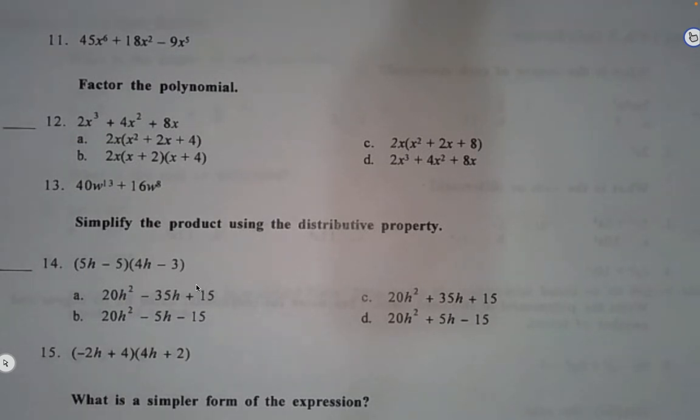I guess so. So what number goes into 2, 4, and 8? 2? Yeah. 2. And then how many x's can I factor out? That one has 3. That one has 2. But that one only has 1. So I can only factor out 1x. Then we have to see what's left over. When I divide that out or factor it, then you have to see, okay, what is left over? So if I had 2 there, what's 2 divided by 2?